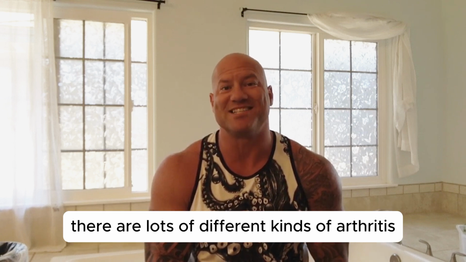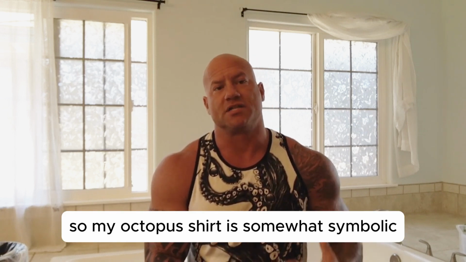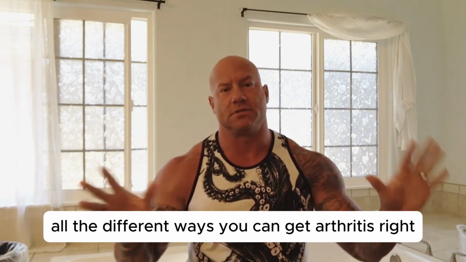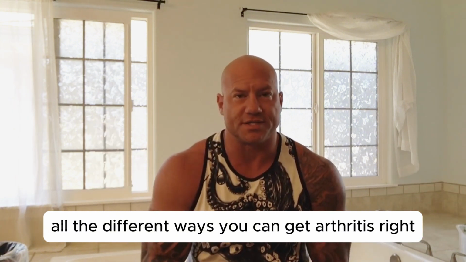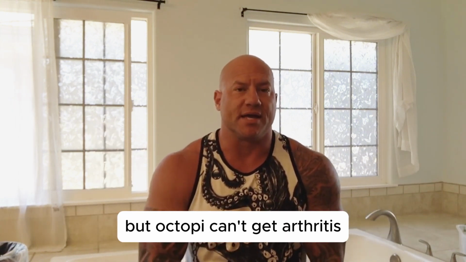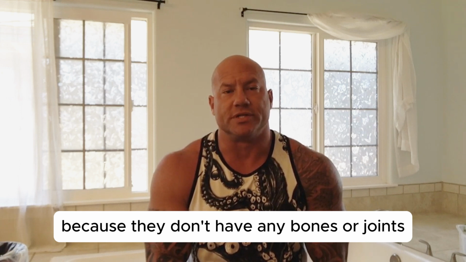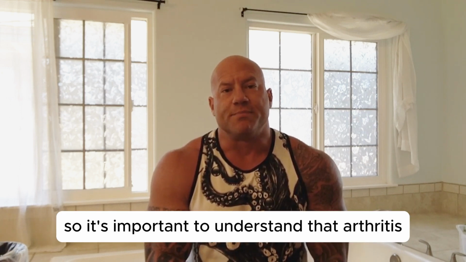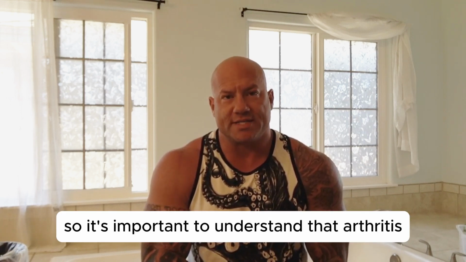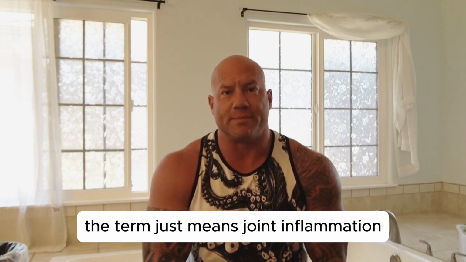There are lots of different kinds of arthritis. So my octopus shirt is somewhat symbolic, all the different ways you can get arthritis, right? But octopi can't get arthritis because they don't have any bones or joints, lucky them. So it's important to understand that arthritis, the term, just means joint inflammation.